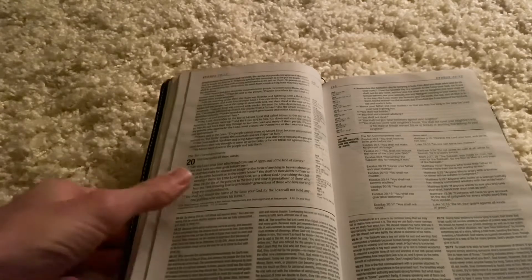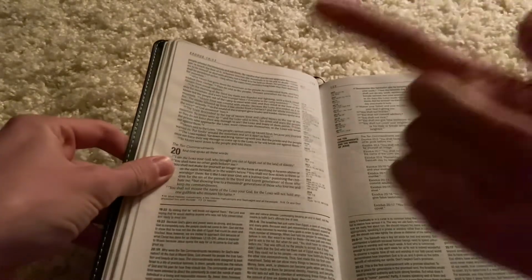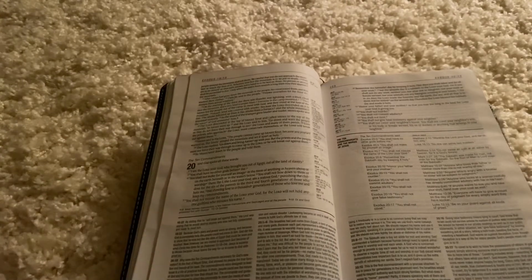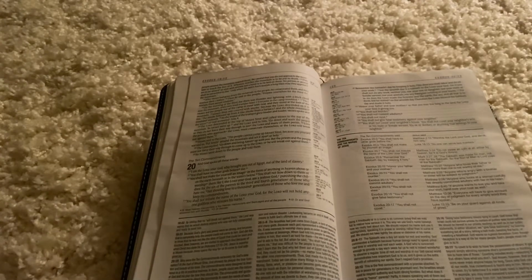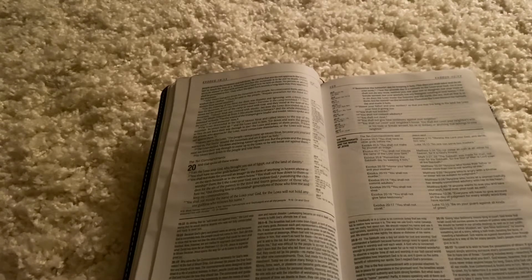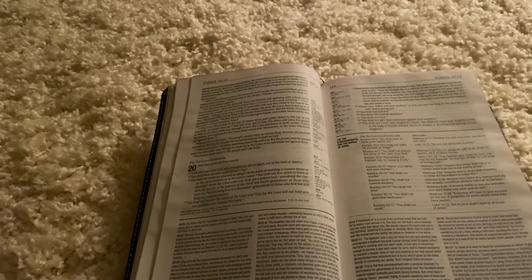And first off, I just want to say a lot of people think that the Ten Commandments are abandoned in the New Covenant, but that's not true at all, because Jesus goes over the Ten Commandments, if not multiple times throughout the New Testament. And not only does he go over them, but he goes more in depth and more into the spiritual meaning of those commandments.